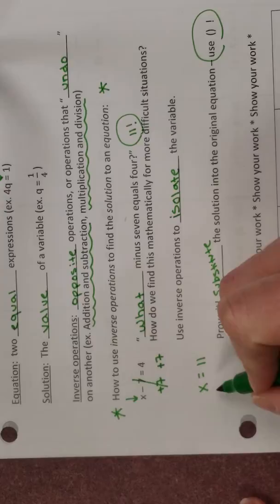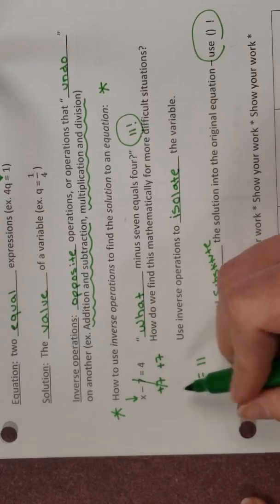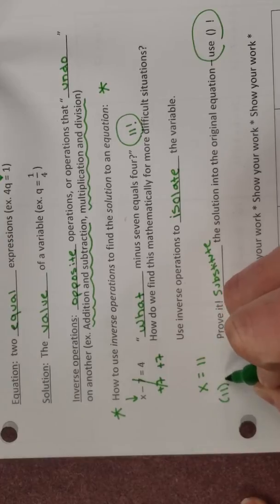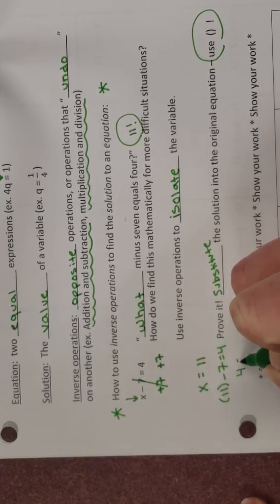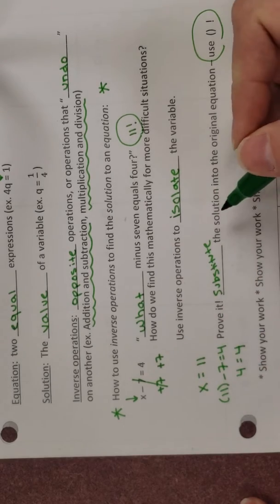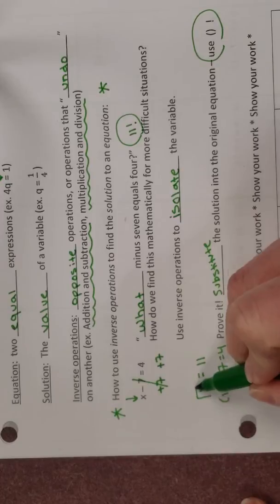So we originally had x minus 7 equals 4. Now instead of x, let's say 11. 11 minus 7 equals 4. 11 minus 7 is 4. Yeah, it balances out. So we can say, yeah, this is the correct answer. This x equals 11.